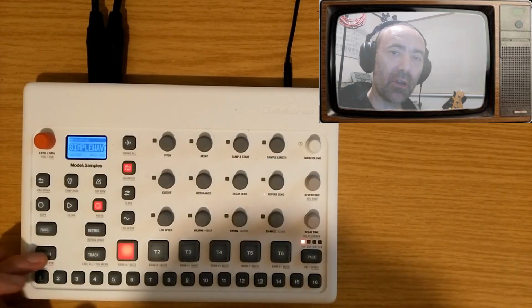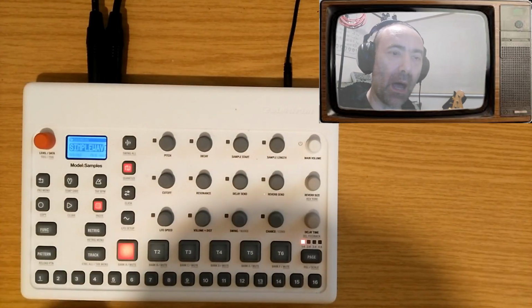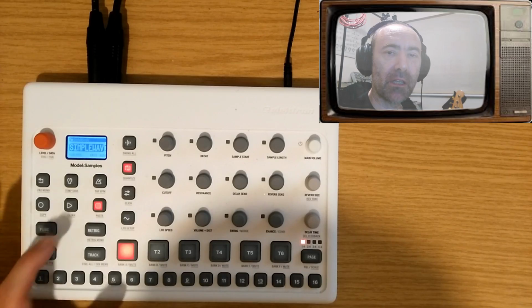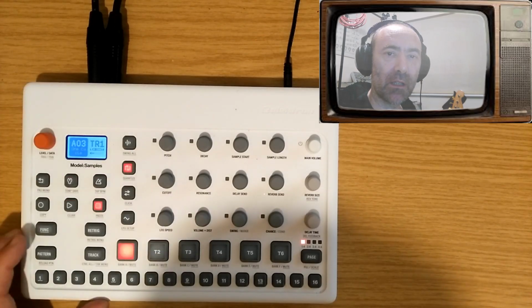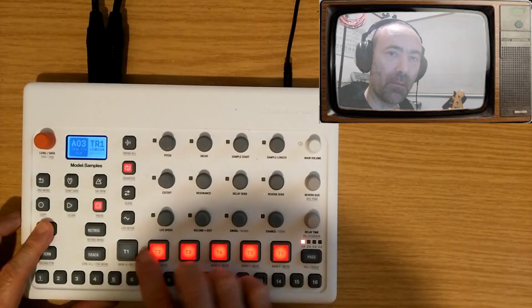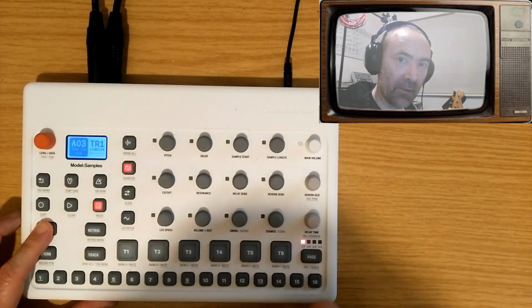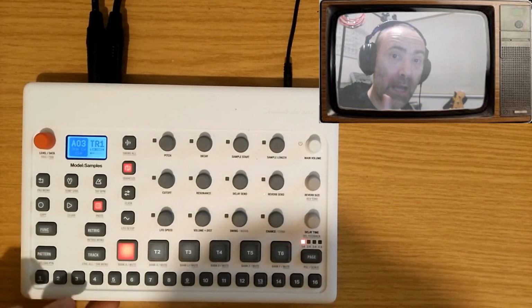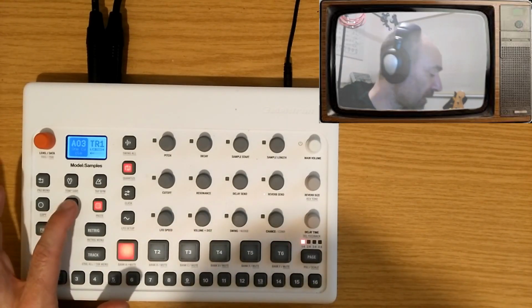It sounds like a really simple thing, but there is some amazing stuff you can do with this. So let me just show you a bit of a jam. All of the sounds come from that one wavetable that we made on Audacity.